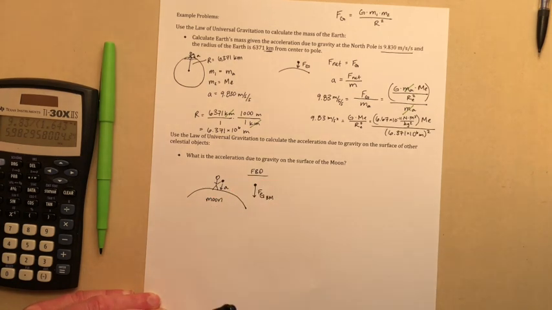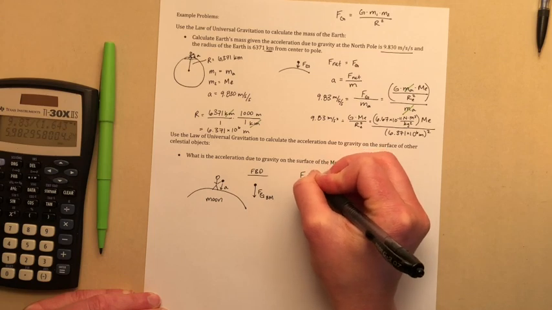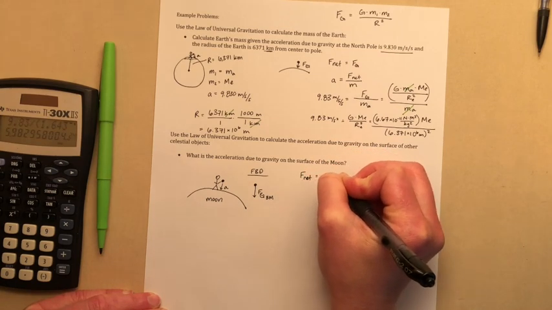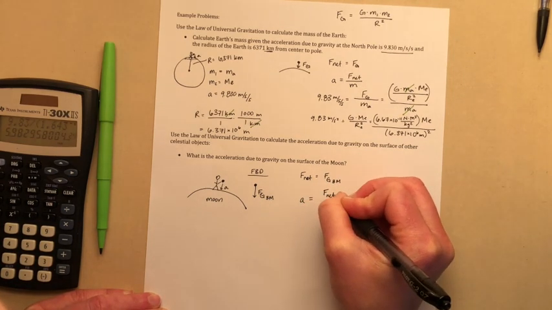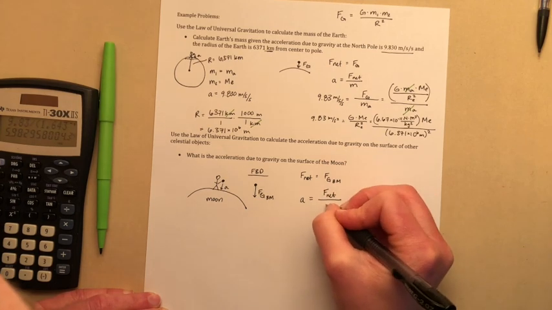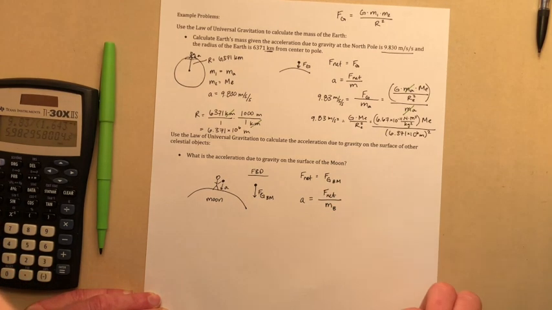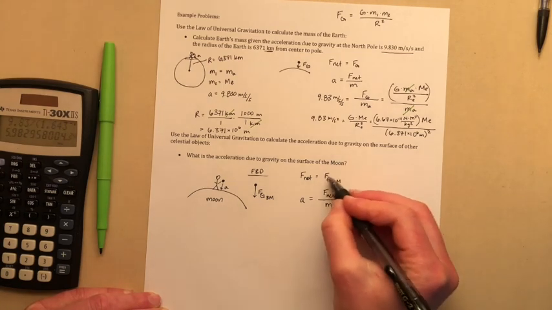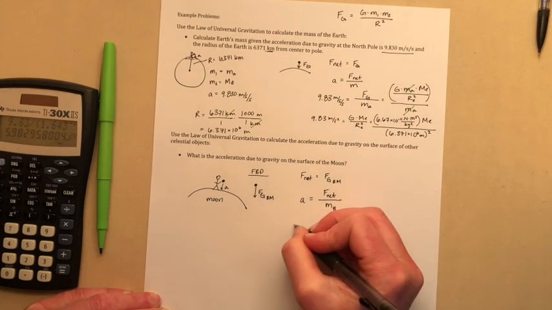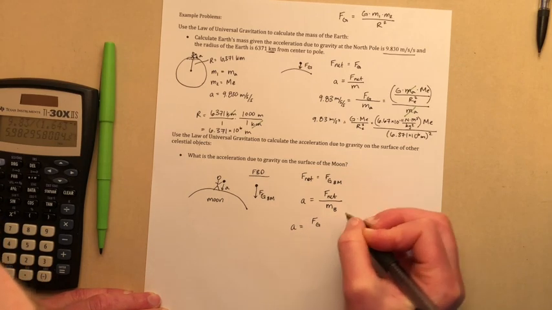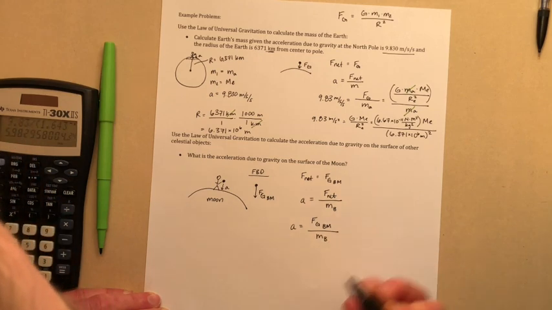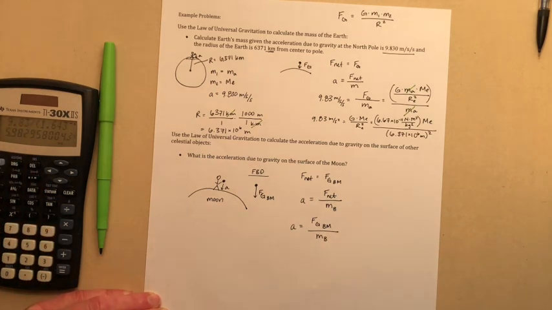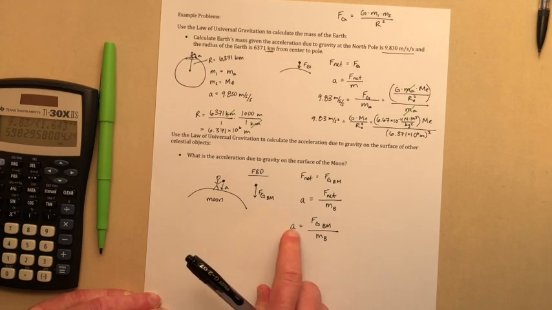Okay, so that means that our overall net force is just Fg on the ball by the moon, and that net force is going to cause an acceleration. Acceleration is equal to that net force divided by the mass of the ball. Since this is the only force, I'm going to substitute it in here. We have Fg on the ball by the moon divided by the mass of the ball will give us the acceleration. This is our unknown. We're trying to figure out what's the acceleration due to gravity on the moon.